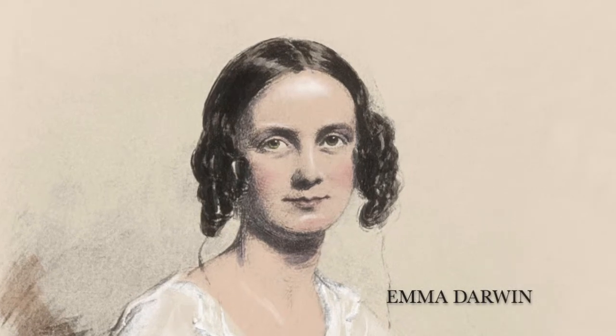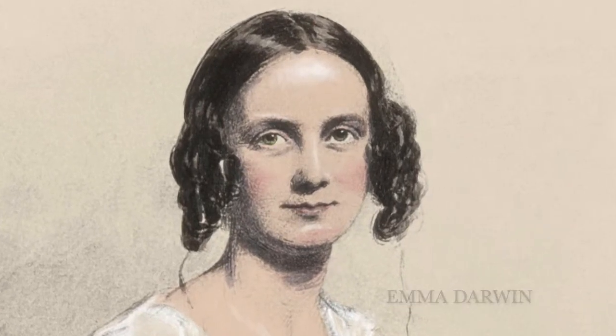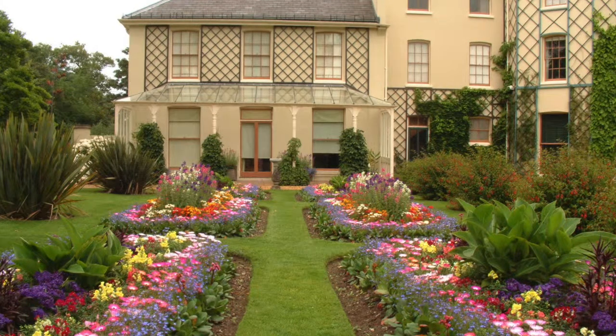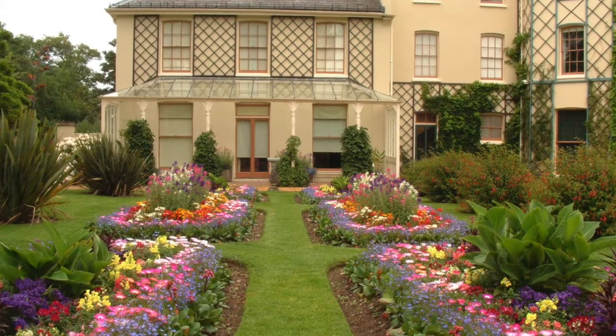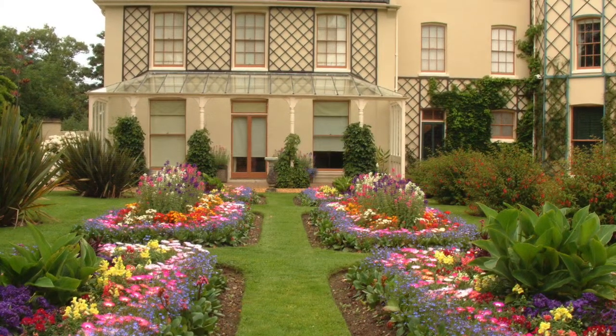And so he decided to get married and move to Down in Kent. A semi-rural environment, very nice house, very comfortable, and as he said, he was potentially going to just be a Kentish hog for the rest of his life.